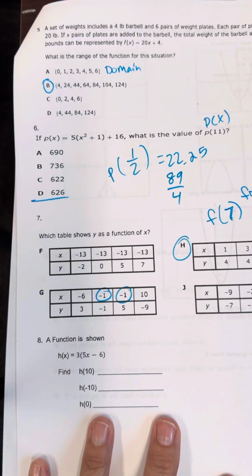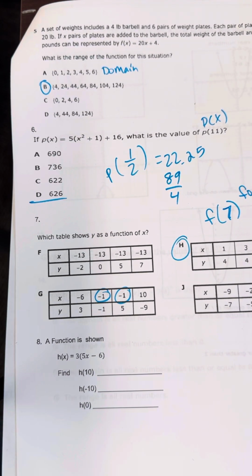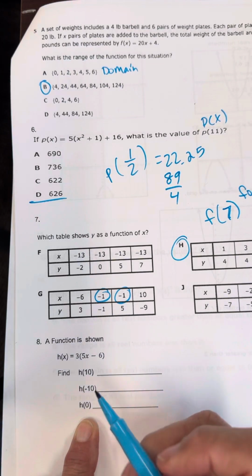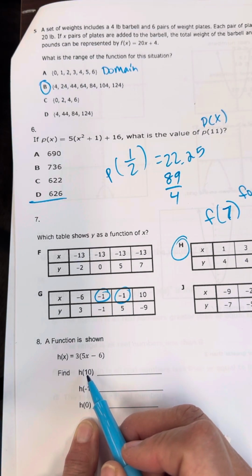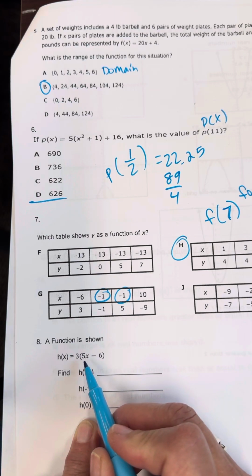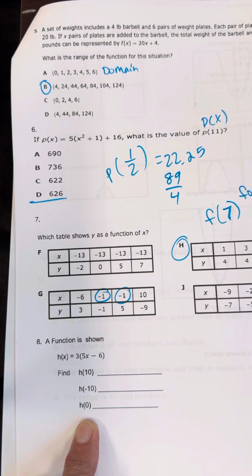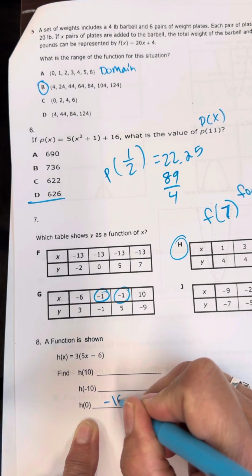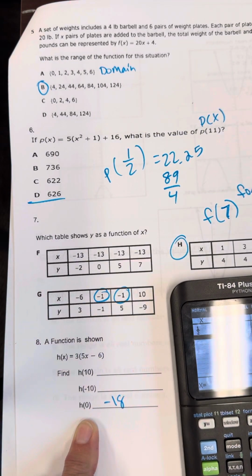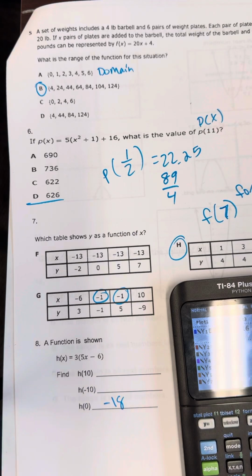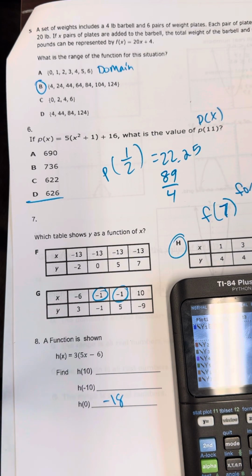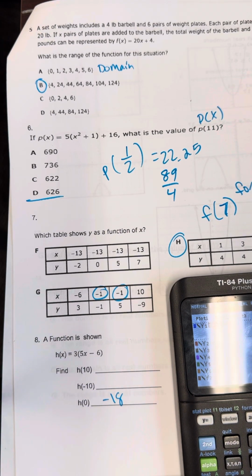Number 8. So a function. Of course 0 is the easiest one to put in, and that will help you decide if you put it in correctly. So anything times 0 is 0. So 3 times -6 is -18. For the others, you can put it in y equals again. So 3, open parentheses, 5x minus 6, close it.